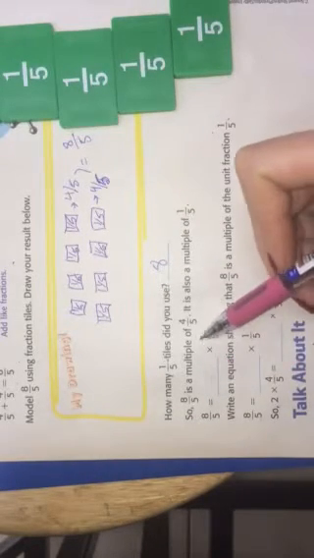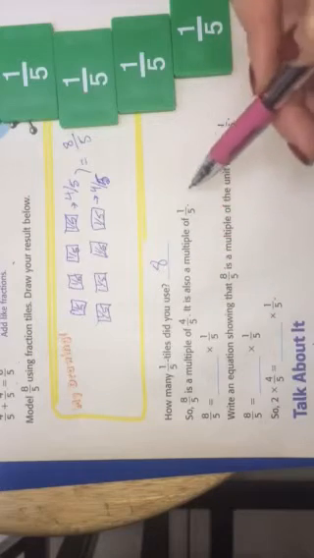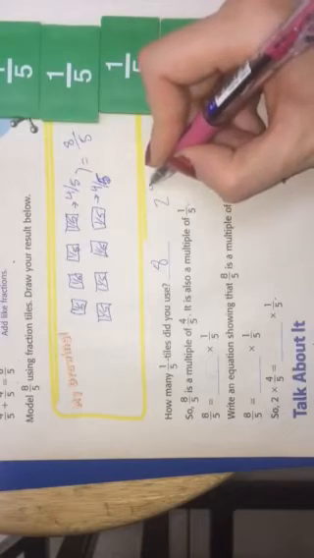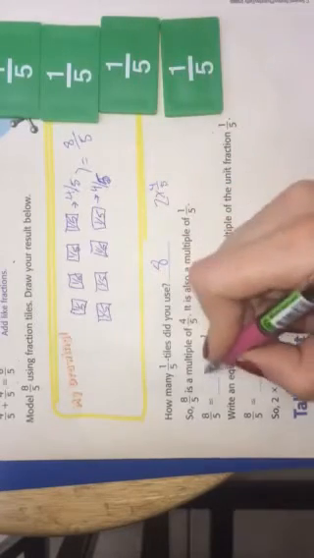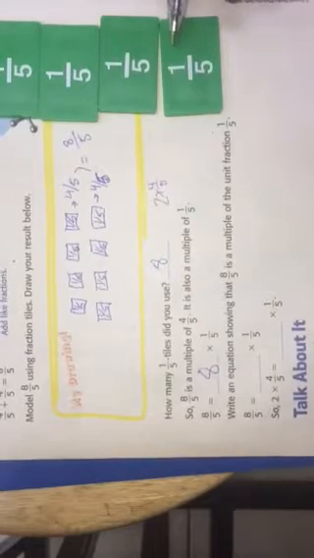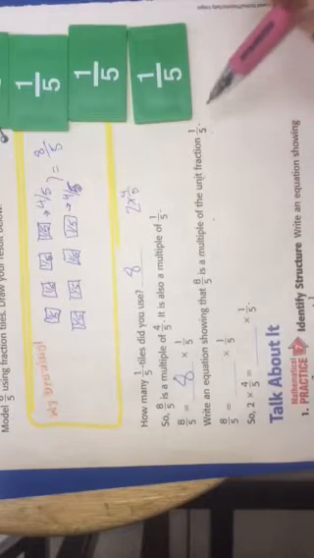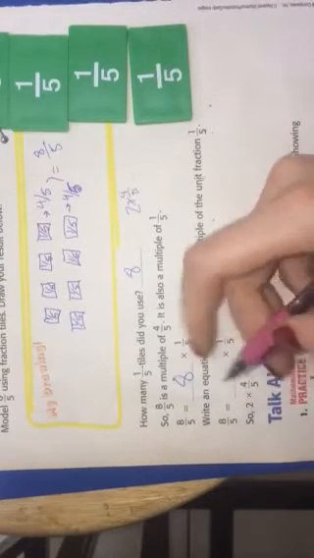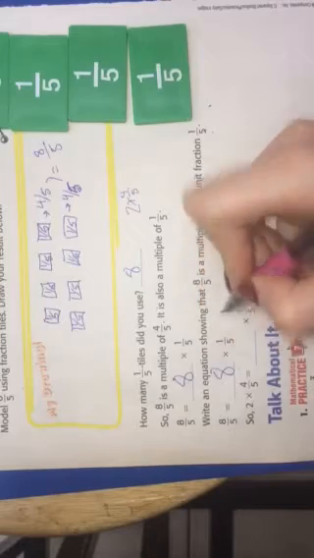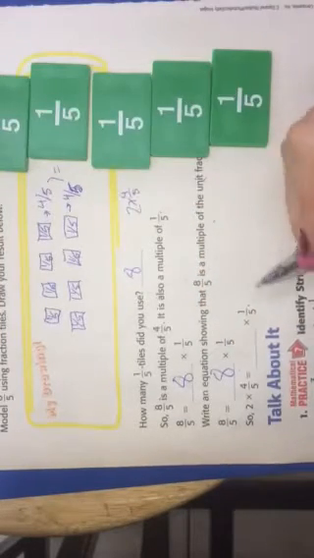How many 1/5 tiles did you use? Well, I would need to use 8. So 8/5 is a multiple of 4/5. It's also a multiple of 1/5. So instead of doing 2 times 4/5, I could have just written 8 times 1/5. Write an equation showing that 8/5 is a multiple of the unit fraction 1/5. So 8/5 equals 8 1/5 tiles. So 2 times 4/5 is the same as 8 times 1/5.